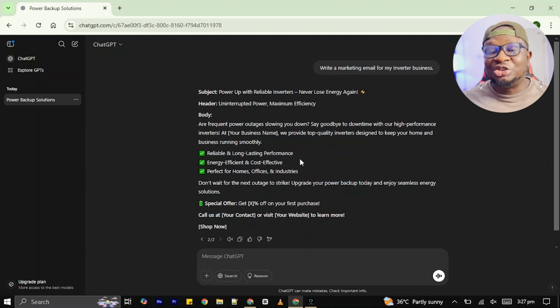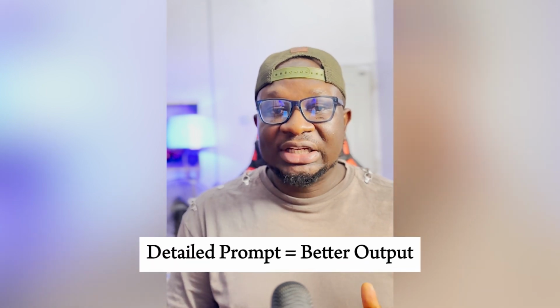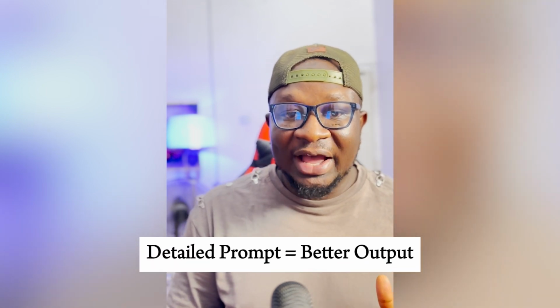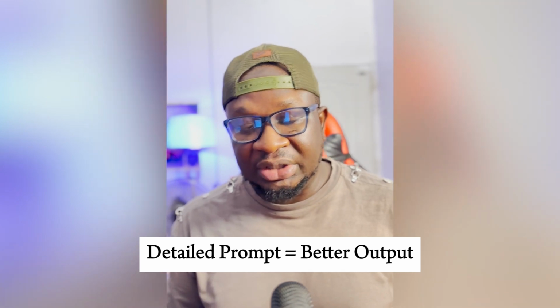ChatGPT quickly drafts an email. But there's a problem. It sounds generic. Is this ChatGPT's fault? Not really. My original prompt was too vague. This highlights an important principle. The more context and detail you provide, the better the response will be.